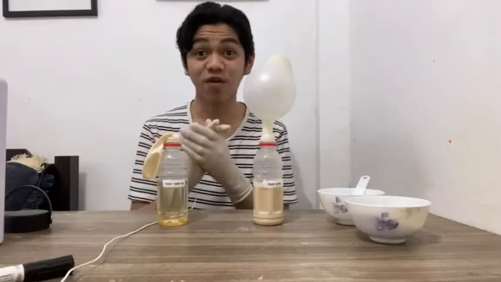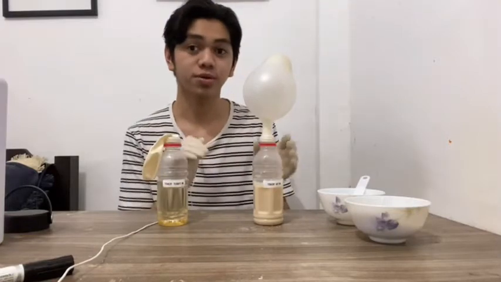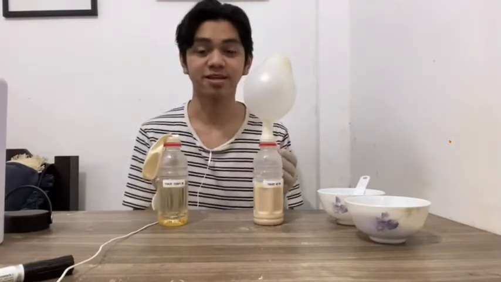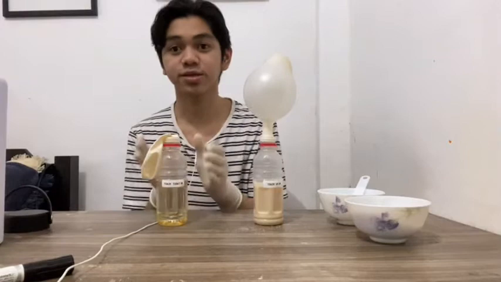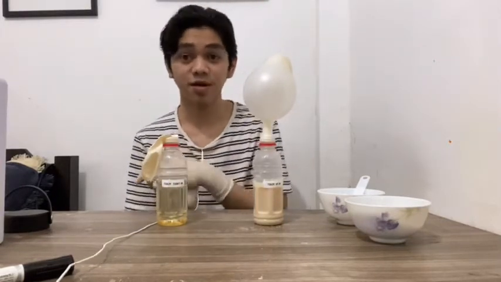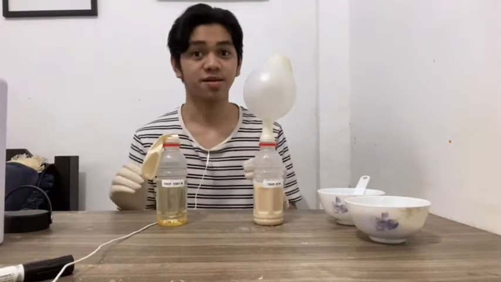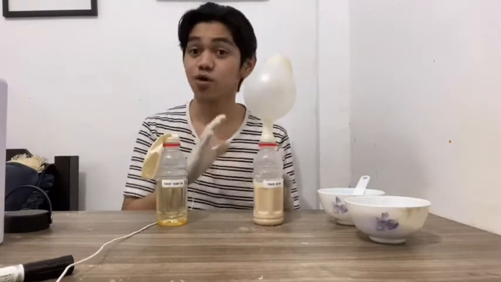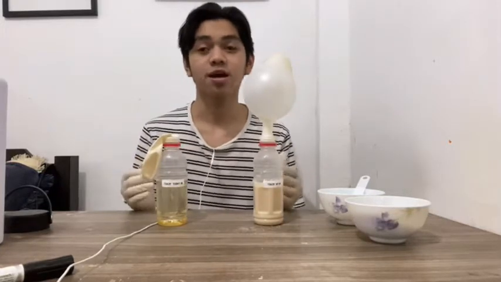After waiting for half an hour, we can see that the balloon on the bottle with yeast inflated, and nothing happened to our bottle without yeast. And that's because yeast is a fungal microorganism that feeds on sugar and produces carbon dioxide plus ethanol.